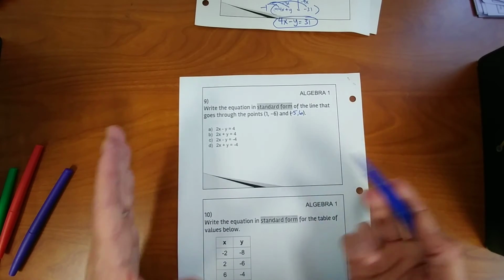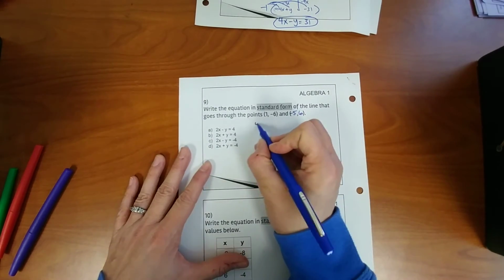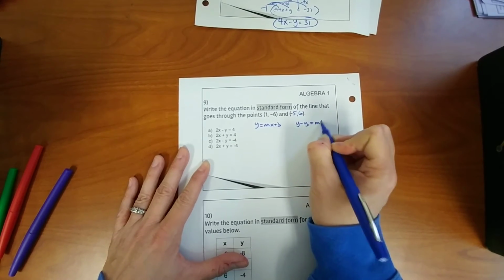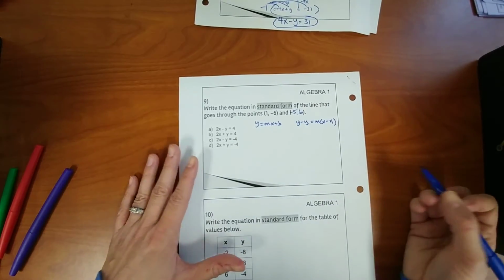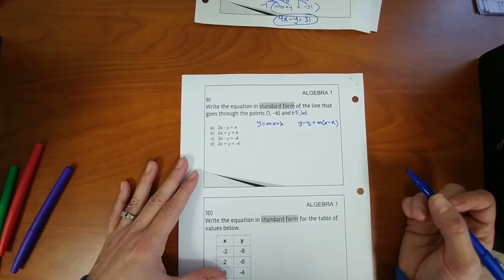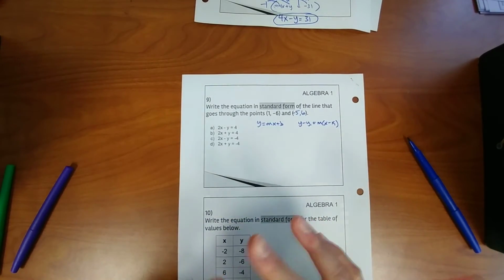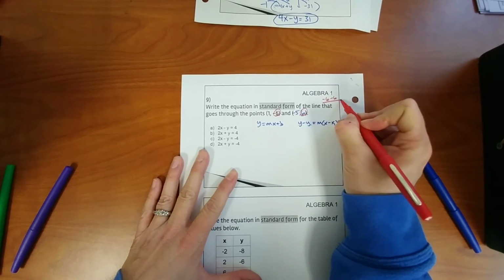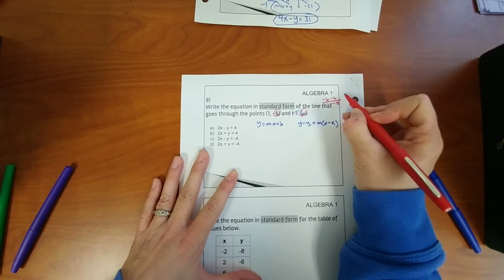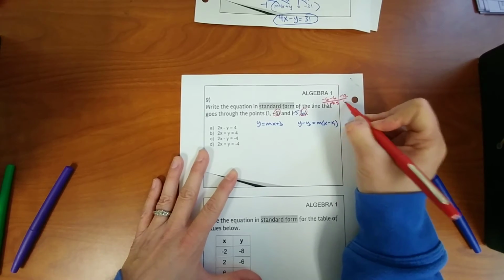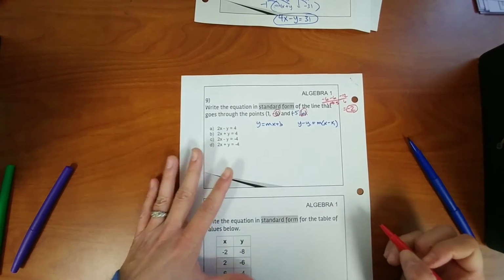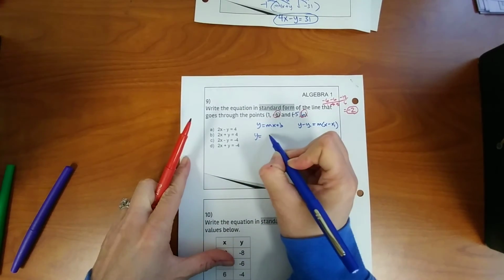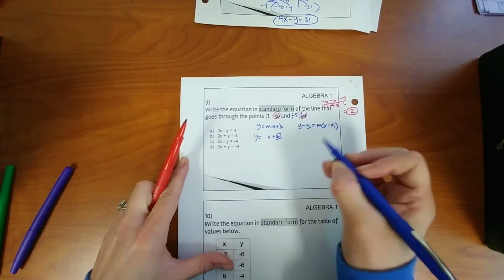Again, we have to start with a different form first and then change it into standard form. So think about which form you want to put it in. You could either put it in this form, or you could put it in this form. No matter what form you pick, you're going to have to find the slope. So let's first find the slope using the slope formula. I'm getting -2. Hopefully you are too. So at this point, I know that the slope is -2.